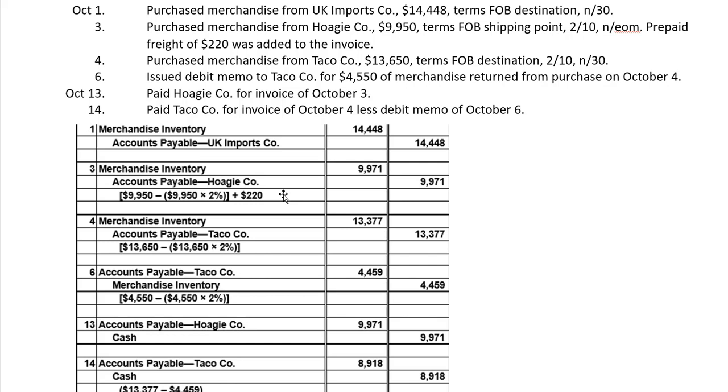Maybe Hoagie shipped it for us. So we would have a debit to merchandise inventory and a credit to accounts payable for the $99.71, that's the result of this. Okay, so this is probably long enough. Make sure that you do these transactions, and if you've got any questions, let me know.